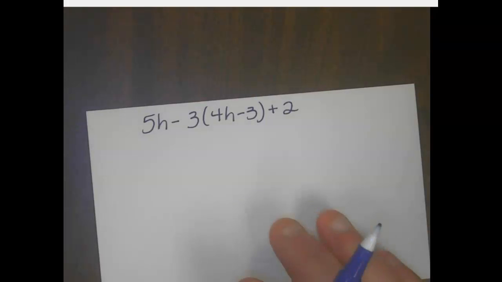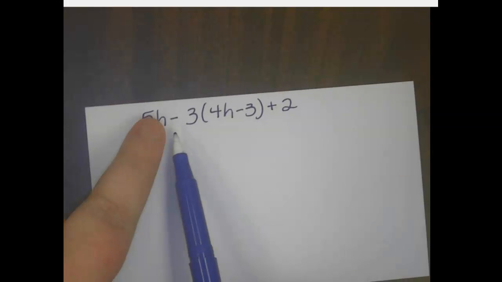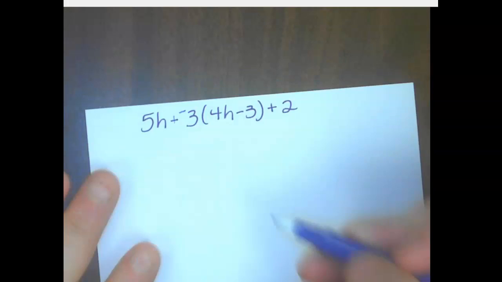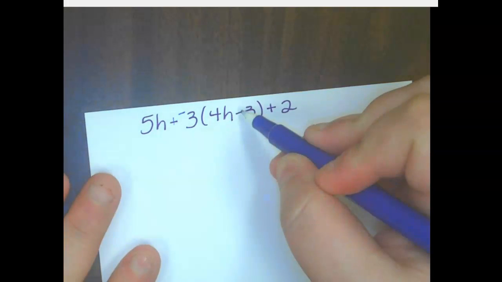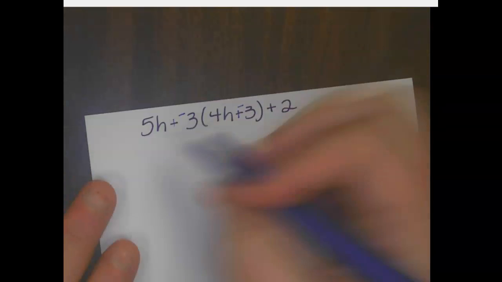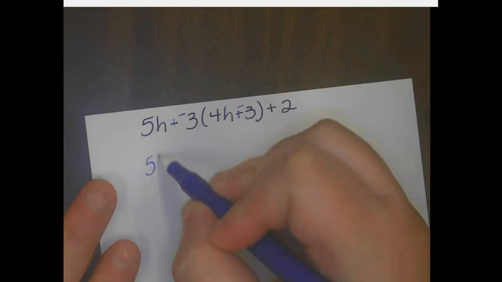Alright, another missed one, which I would have predicted also for the same reason, was anytime it has this subtraction before a negative, we tend to mess up. So I'm going to add a line, change a sign. And this time I'll add a line, change a sign on the inside so you can see it work the other way too. So I have 5h I can't do anything with.